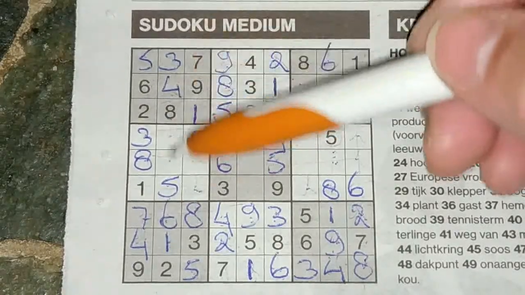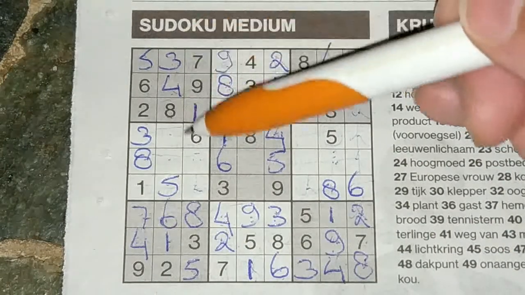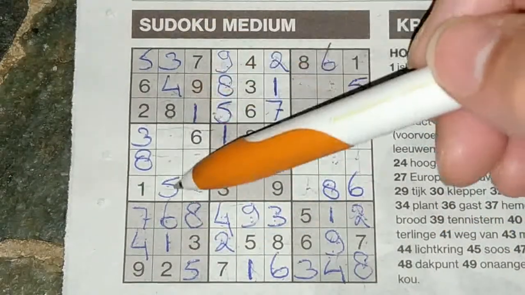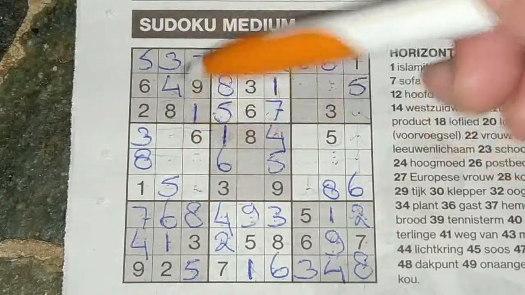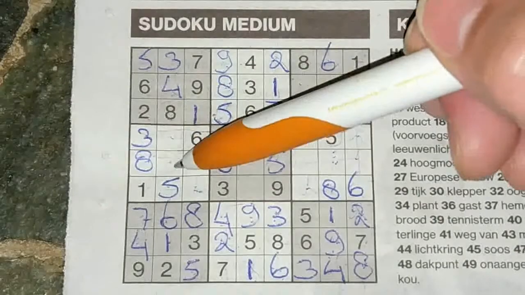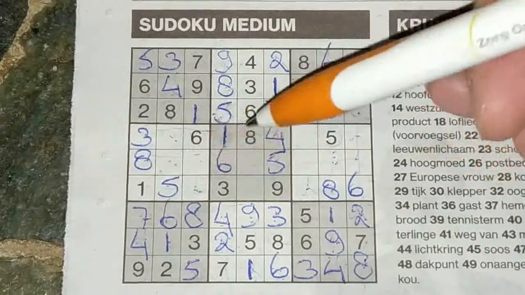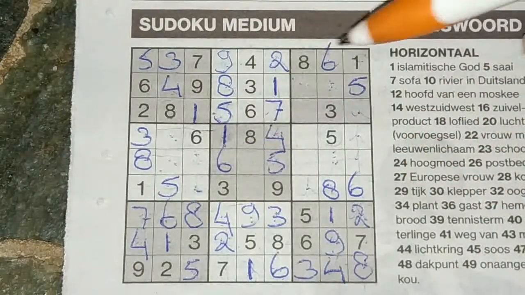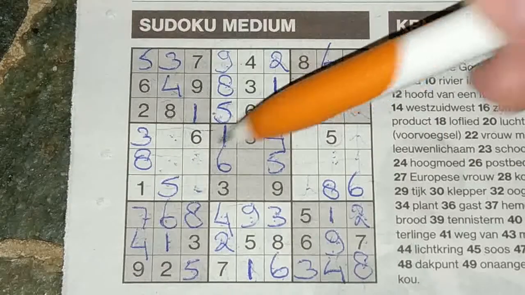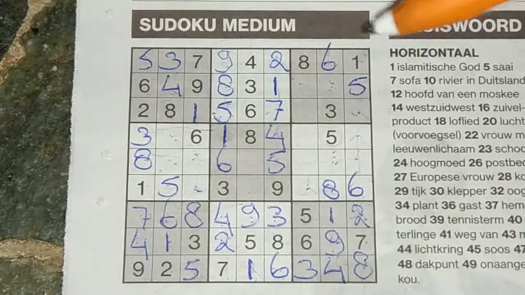These two numbers for the second column, 1, 2, 3, 4, 5, 6, 7 and 9 are missing. 7 and 9. Cannot fill this yet, need to wait. These two are 2 and 4. Still cannot fill this yet. 2 and 4 here. 2 and 7. No.